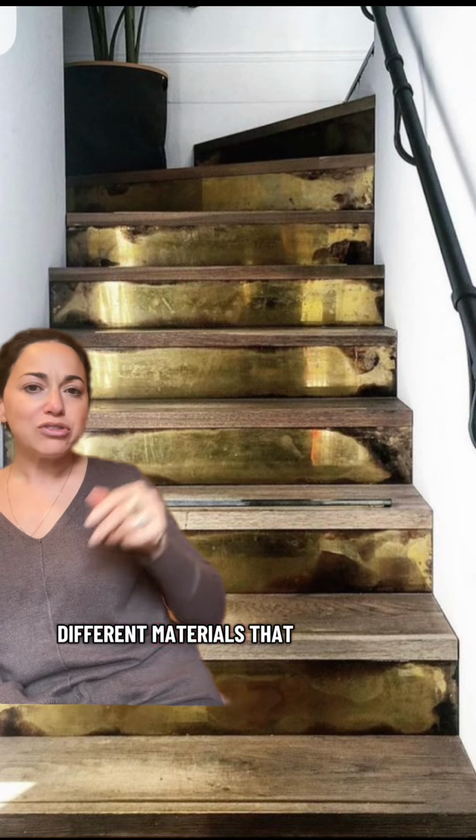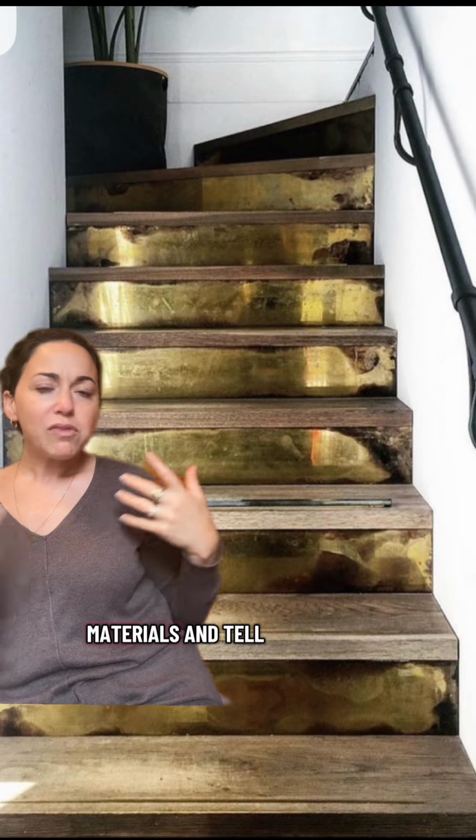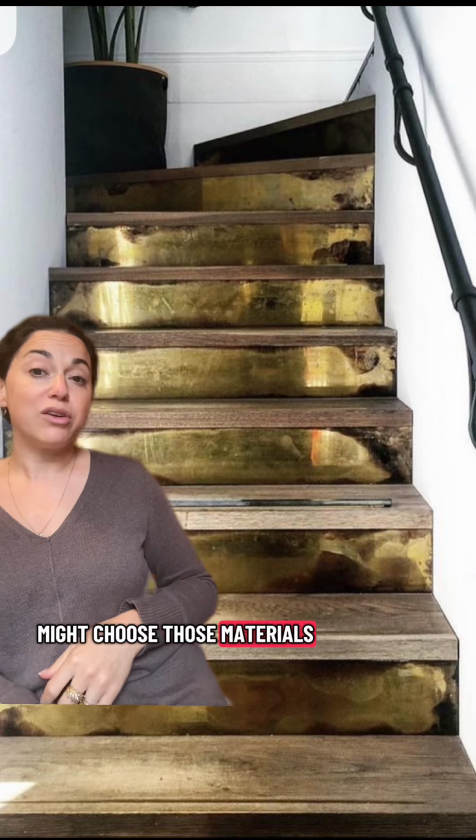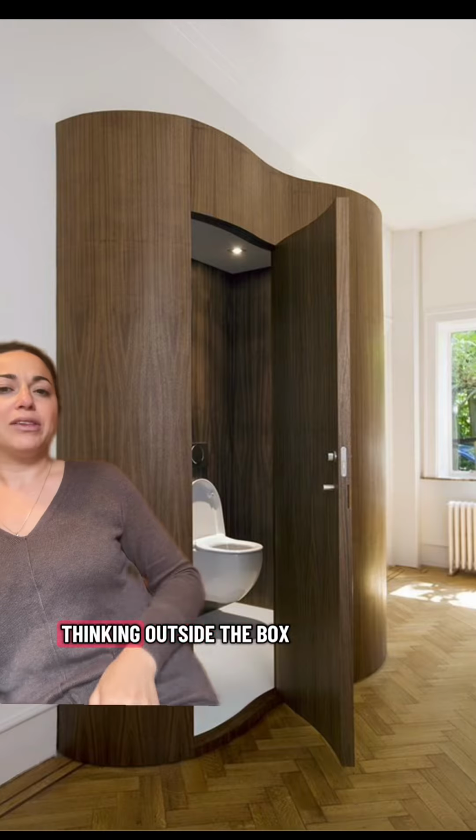In the comments, I want you to give me 3 different examples of how any other material choice would make this different. And this is not a good or a bad. It's learning to understand that your decisions matter as an interior designer. Give me 3 different materials that we could switch this to. Any kind of materials. And tell me why we might choose those materials. Let me know in the comments. And talk about thinking outside the box.